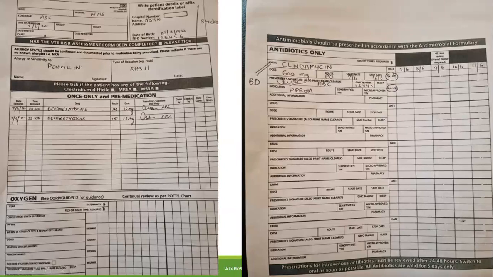So here you can write only 5 days, right? 1, 2, 3, 4, 5. Because you are not having any more columns here. If you want to prescribe for 10 days, then you will be picking the antibiotic folder and writing it down in the antibiotic section. You can't write it down here.